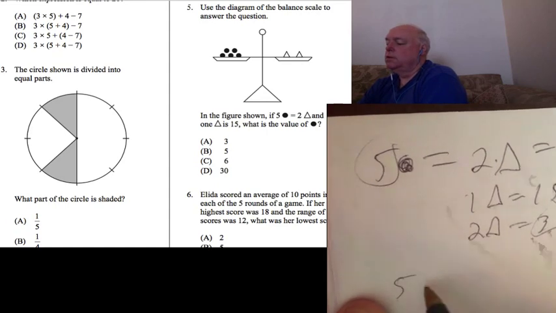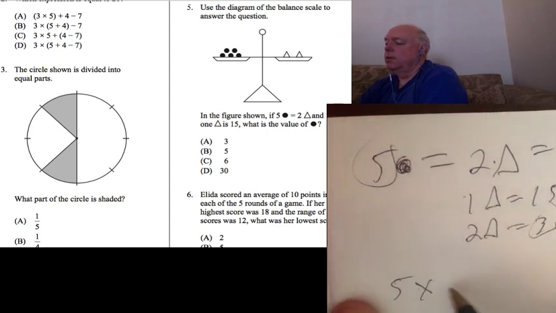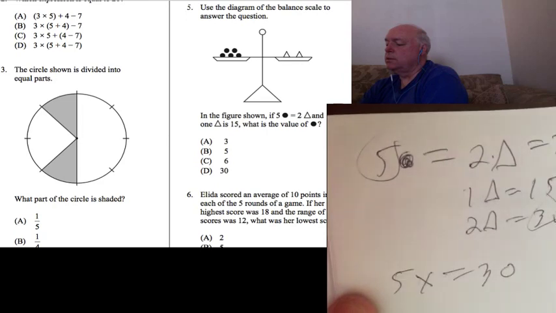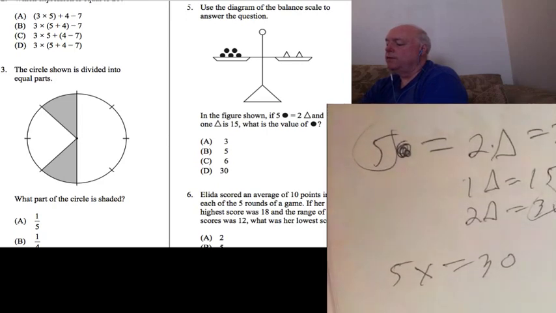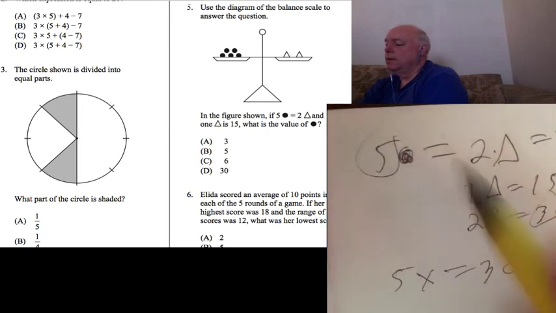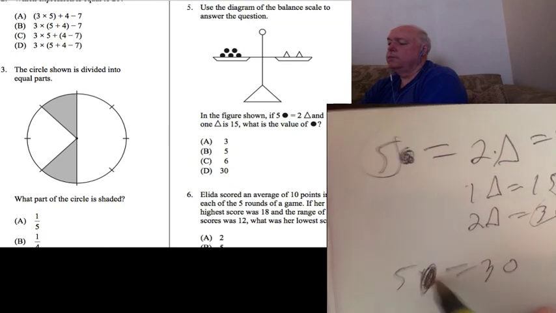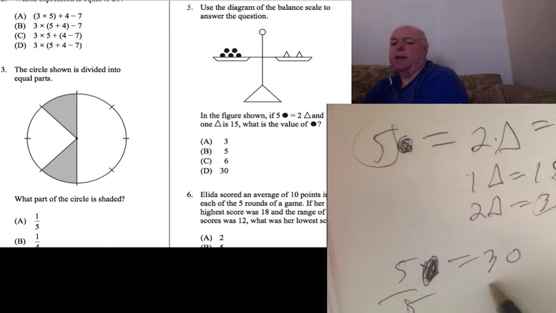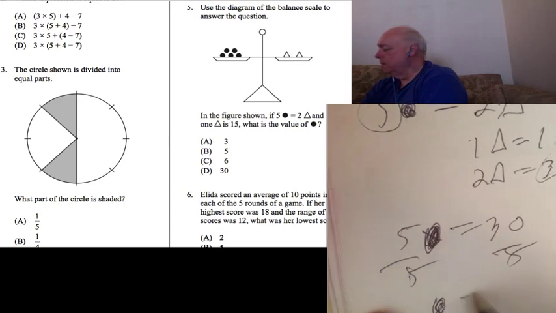So what we did is reduce this to algebra. And we can even keep it as a ball, so let's do that. So we're going to divide by 5 on both sides, and we get ball equals 6. All right, so it's just straight up algebra. It's mapping things back and forth.